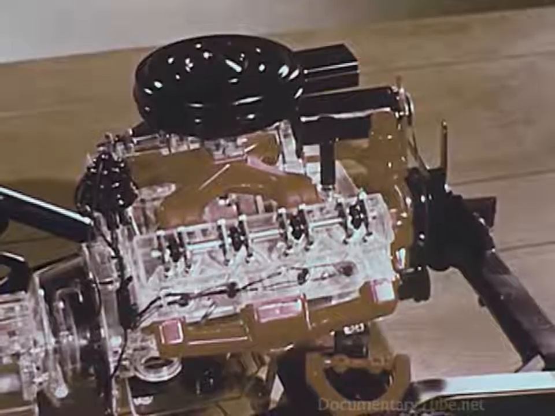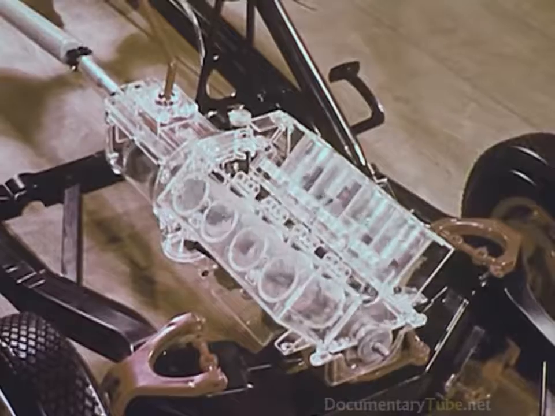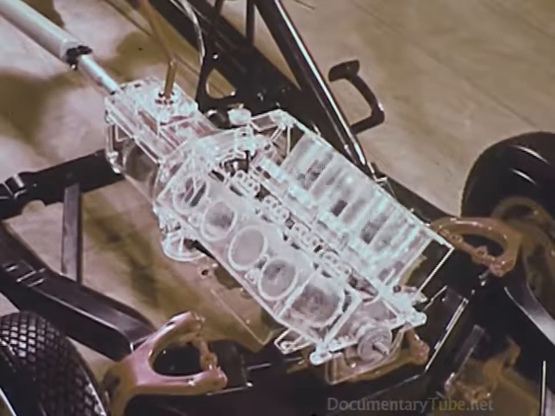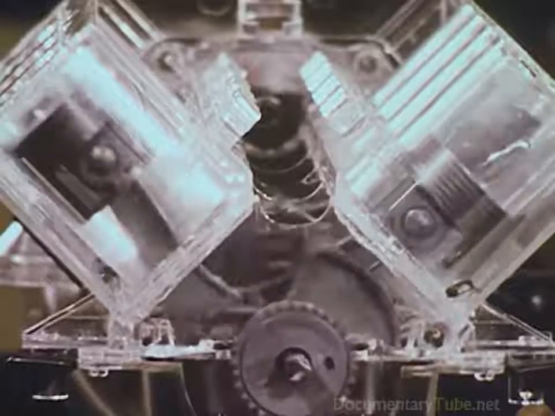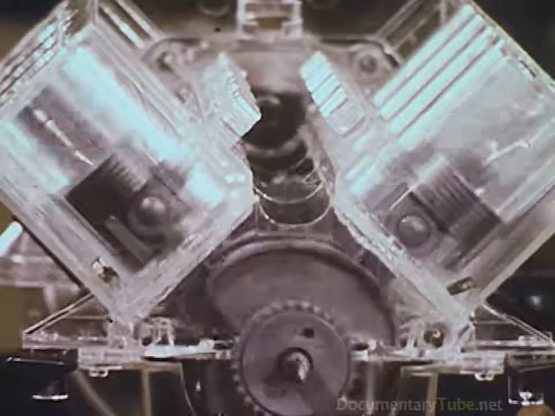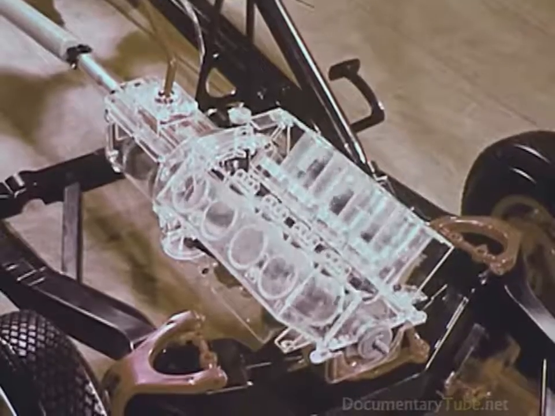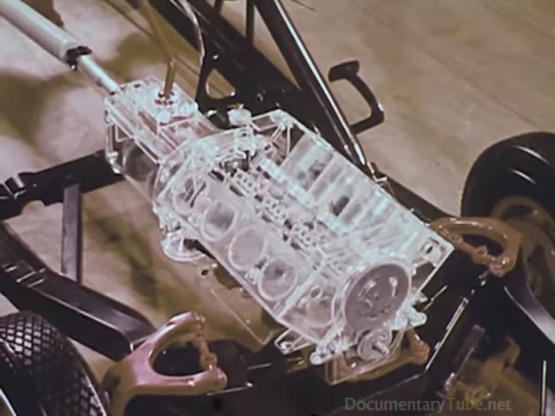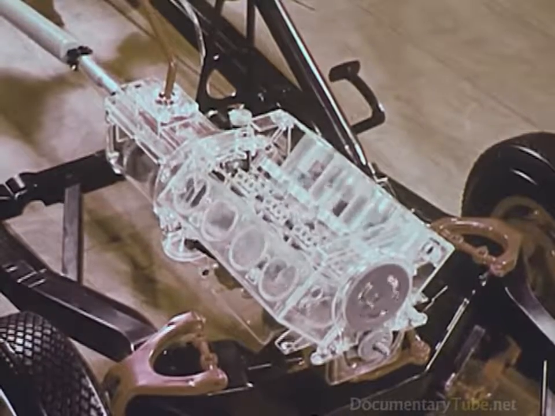Let's break it down to its fundamentals and then build it up again. Here's the heart of the engine, the cylinders and pistons. This engine, known as a V8, has two banks of 4 cylinders each, driving a common crankshaft. The camshaft, geared to the crankshaft, lifts and lowers the valves in the cylinders.